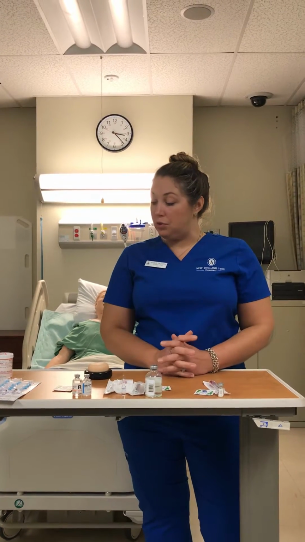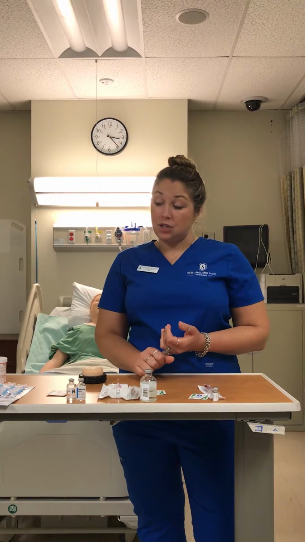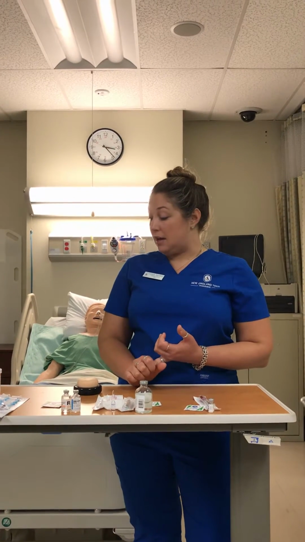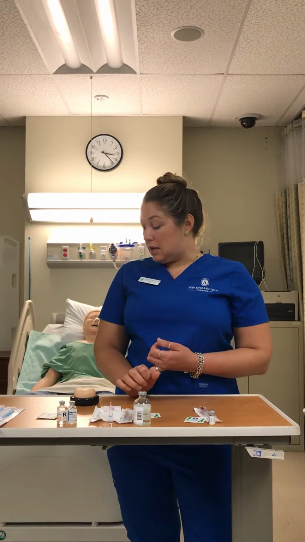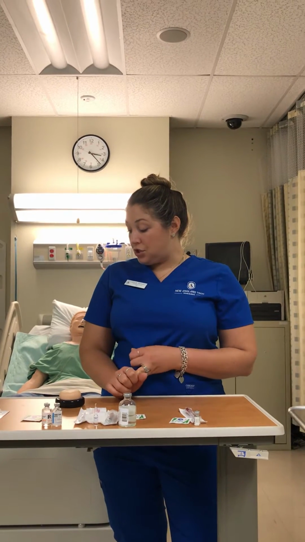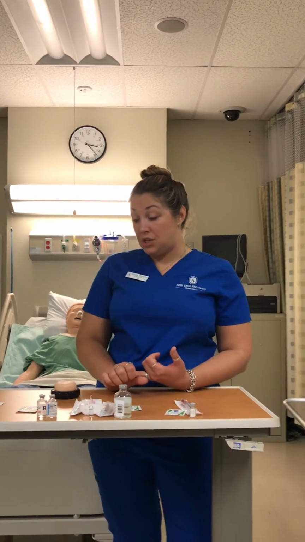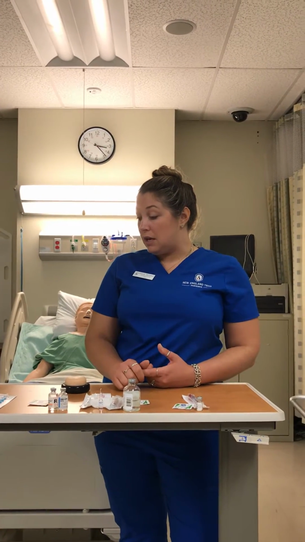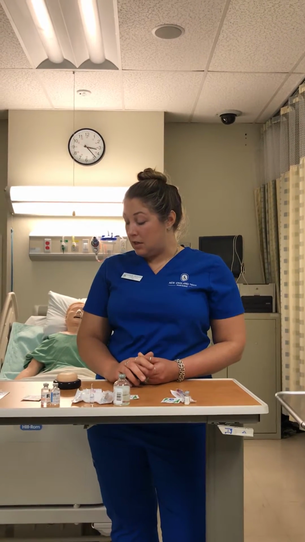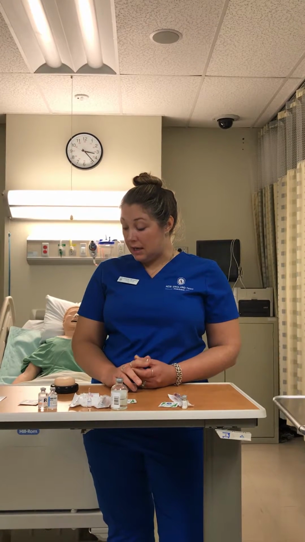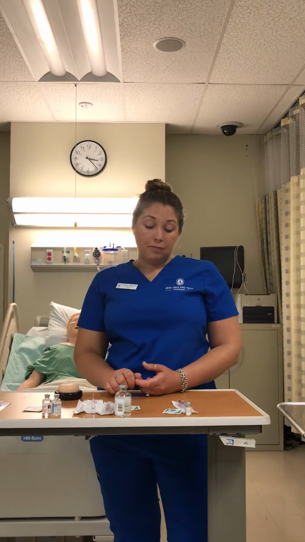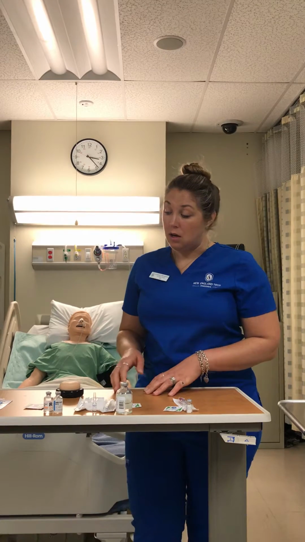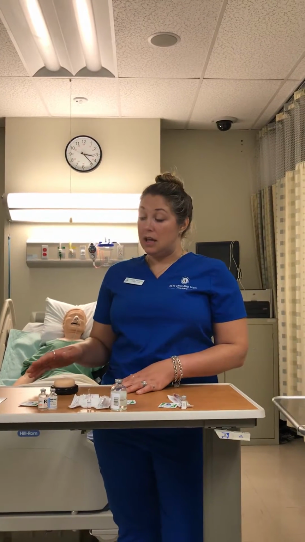You would want to check the expiration of the medication. You would want to check the patient's chart to make sure that you have the right patient, the right time to deliver the medication, the right medication, also the right order from the doctor, the right route, and the right dose. If you were to ever make a mistake, you would immediately assess your patient and then report it.